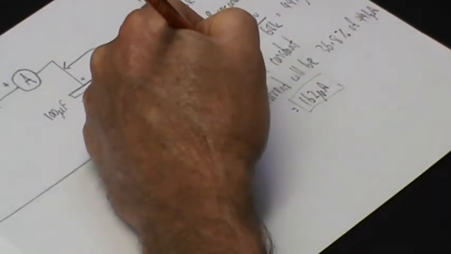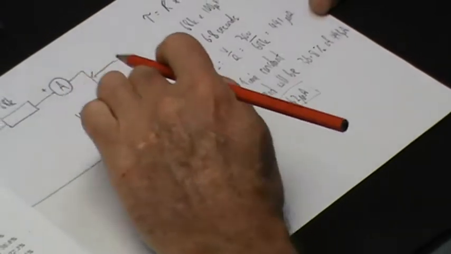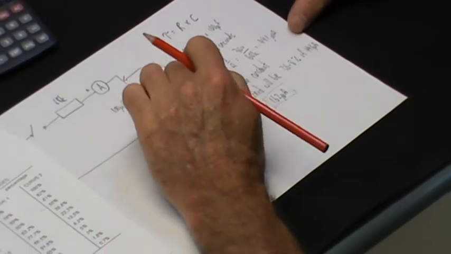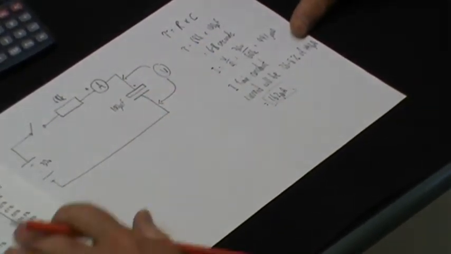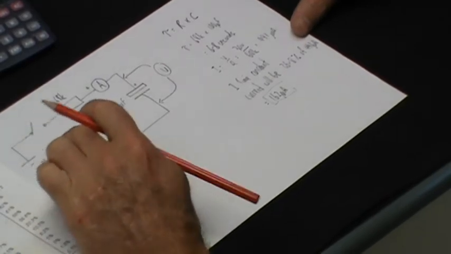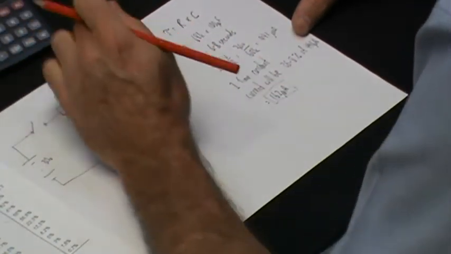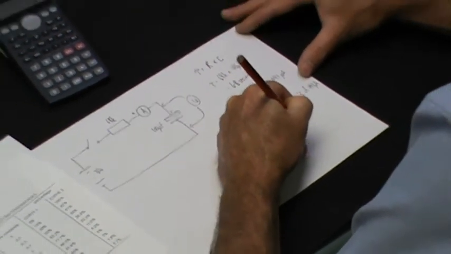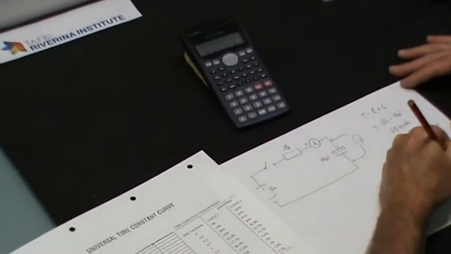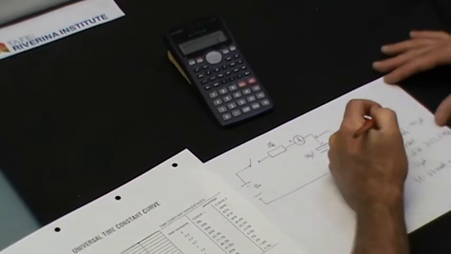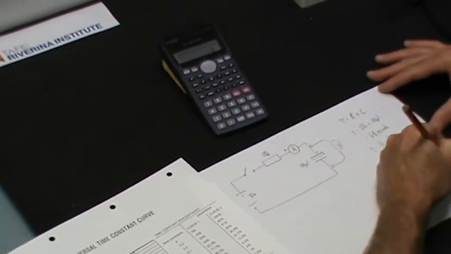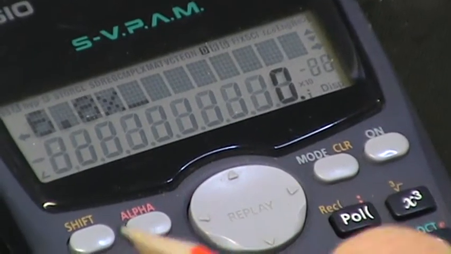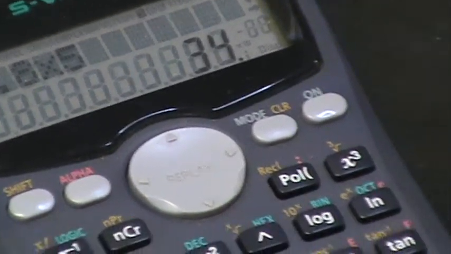The other thing we'll have a look at is the voltage across the capacitor. After 5 time constants, the voltage across the capacitor should equal approximately 30 volts. So 5 tau is equal to 6.8 seconds times 5, which is 34 seconds.